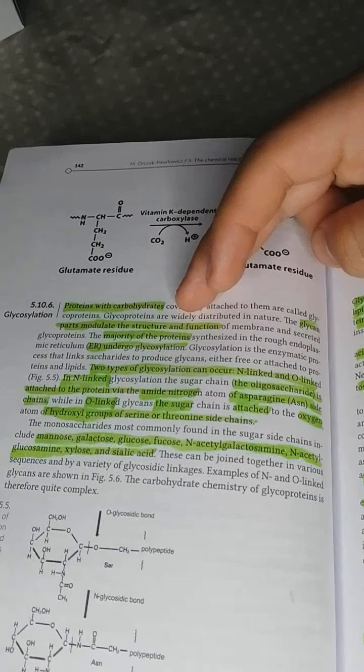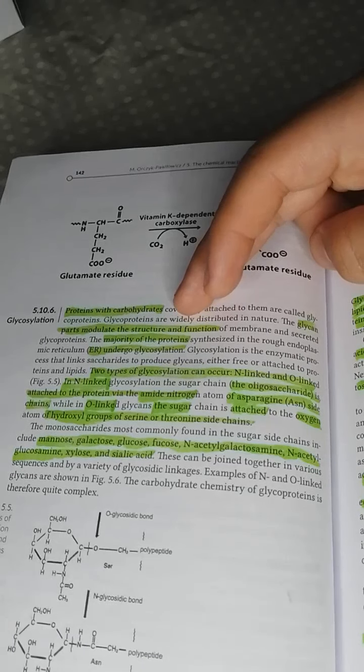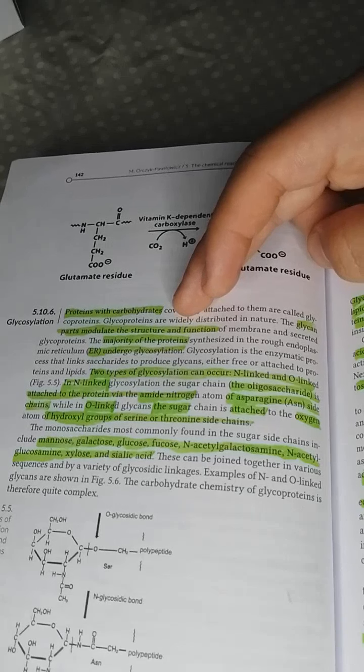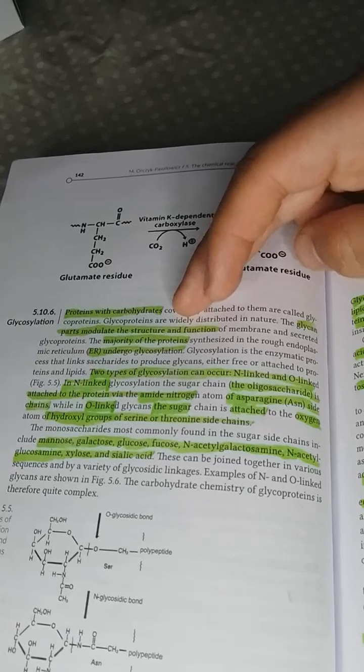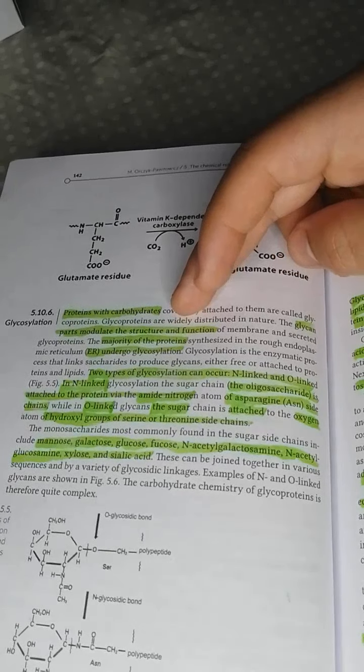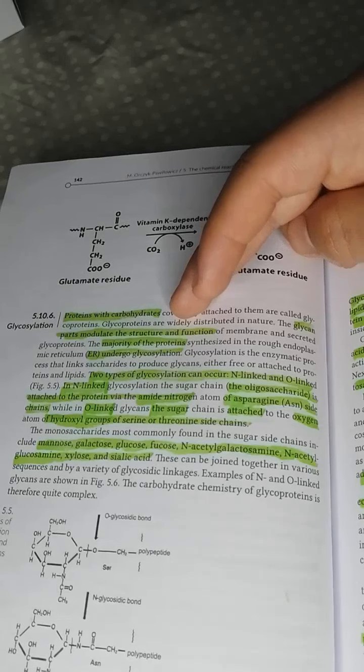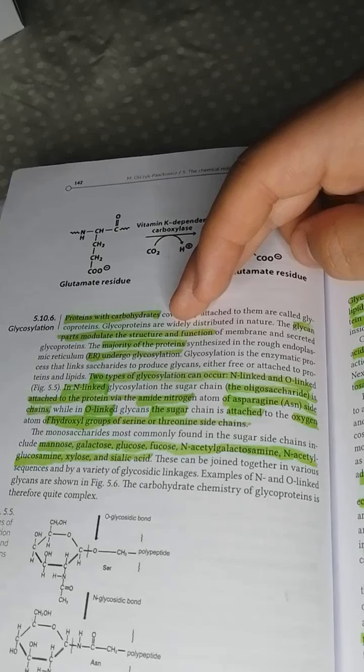First of all, it happens in the rough endoplasmic reticulum, which is the site of primary protein modification, and it can happen in two places: the N terminal, so therefore N-linked, or O-linked at the O terminal.